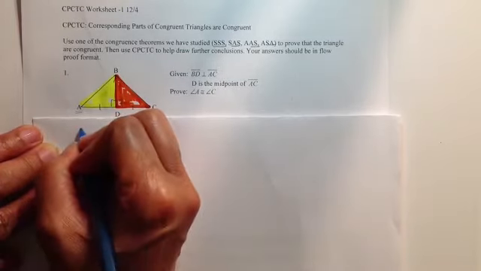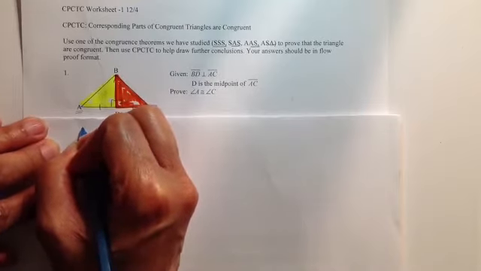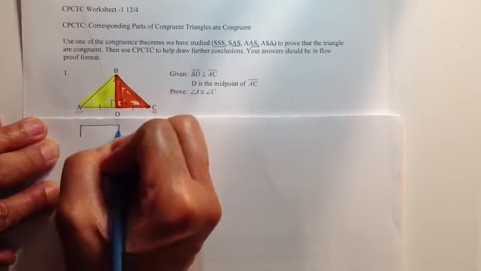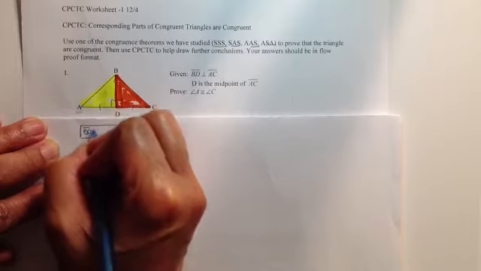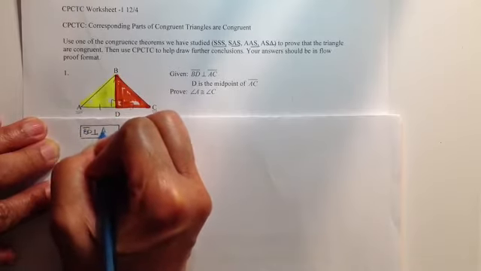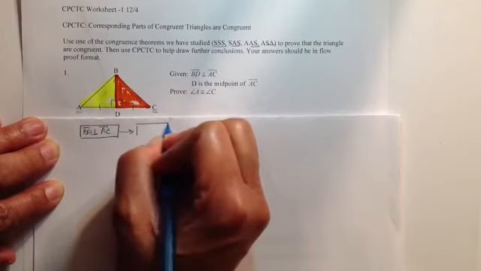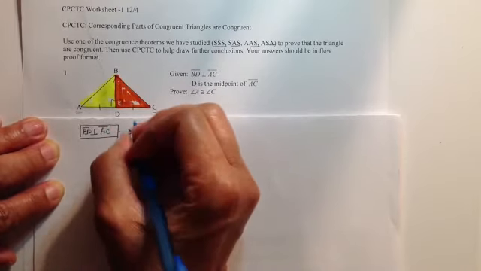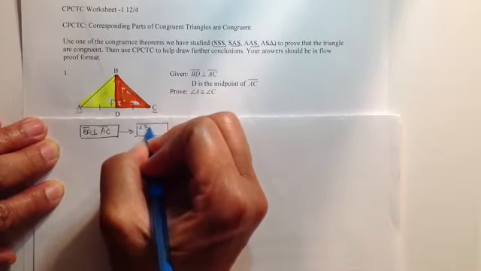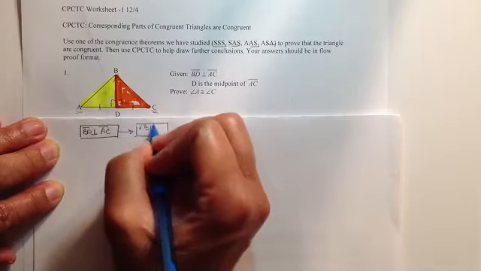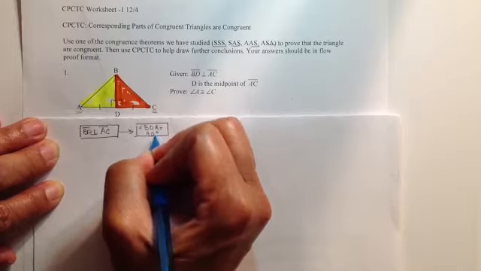So first I'm going to start in my flow proof with what's given. So what is given to me, I'm going to put in my little box, is that BD is perpendicular to AC. And from that, I know that angle BDA is equal to 90 degrees.